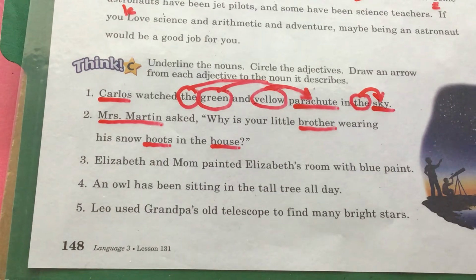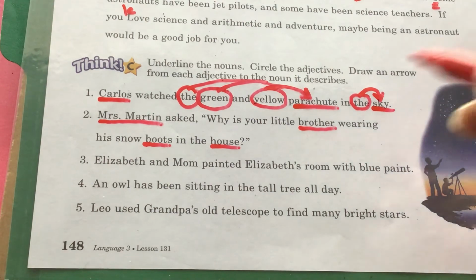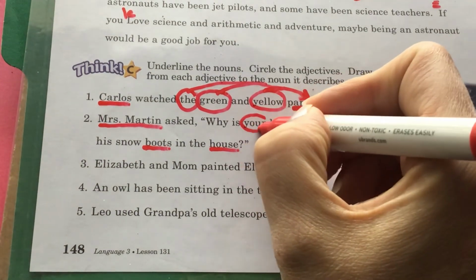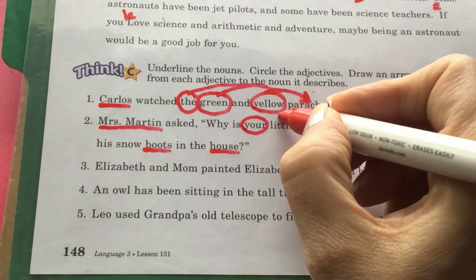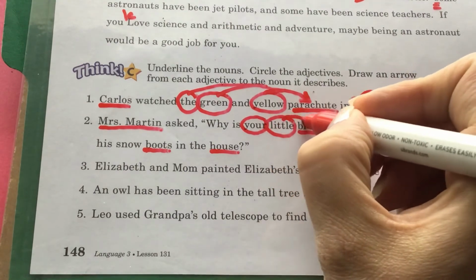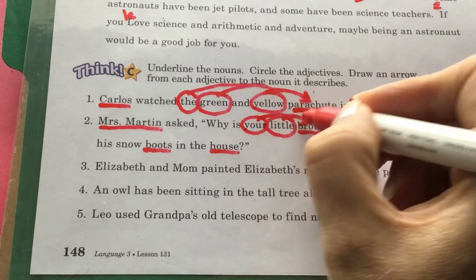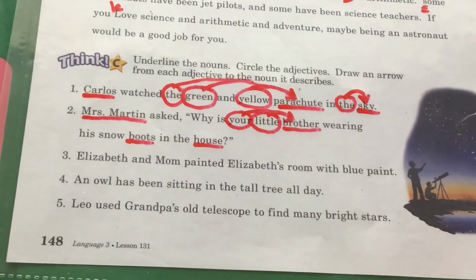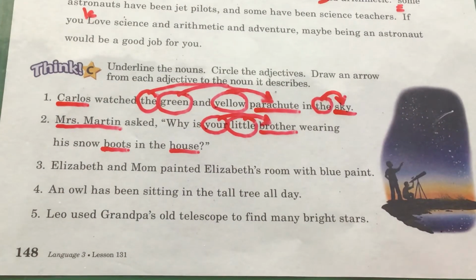Are there any adjectives describing Mrs. Martin? No. Again, first word of the sentence, there's nothing there. Okay, good job. Let's go to the next one, brother. Do you see any words that describe brother? Well, there are 2. Which ones? Right? We have your, which tells me whose brother, and then it tells me some description of, right, which one. It's the little brother, not the older brother or the bigger brother, but the little brother. And that was all for that one.